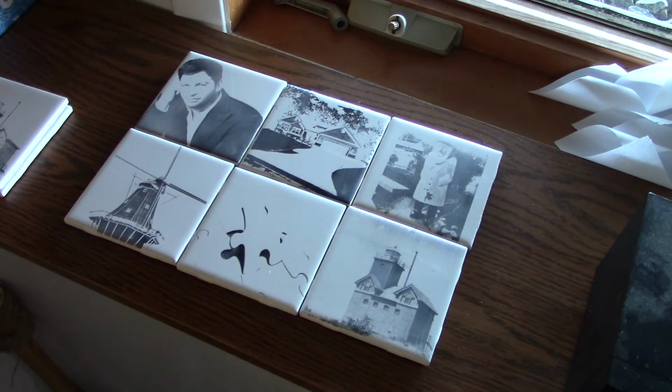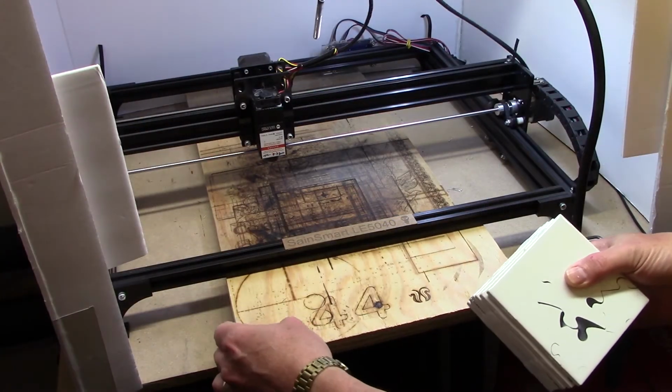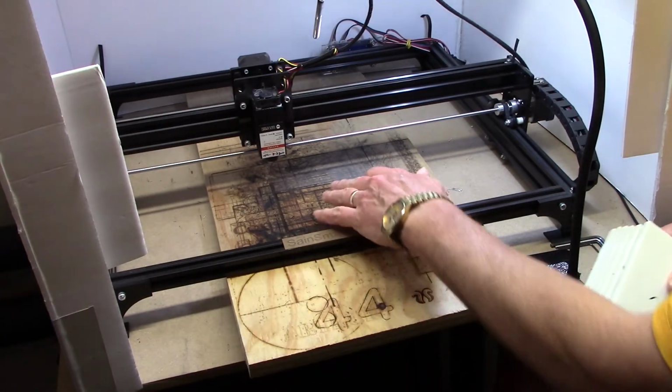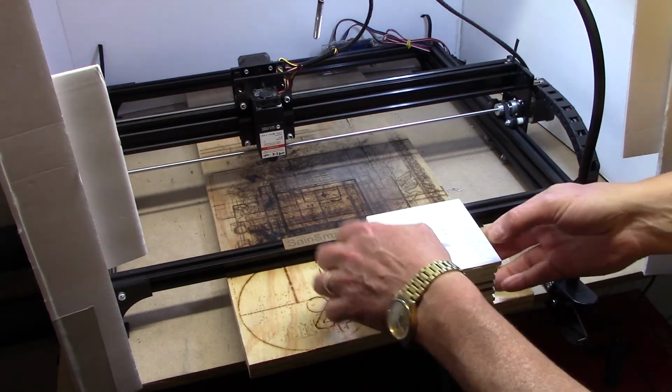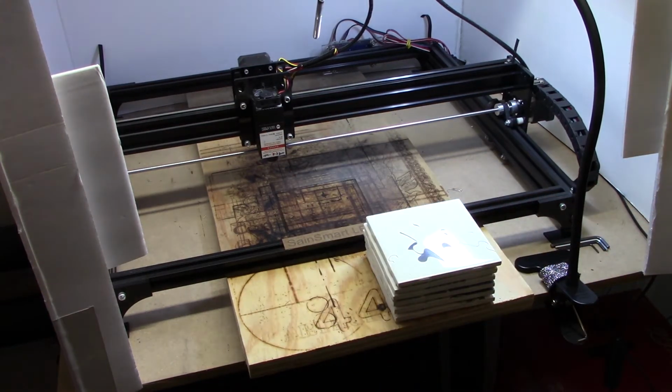Back to the laser. For those of you that have seen this before, I have a mark here where I'll line up the laser and then I'll get the tiles set in there according to that.